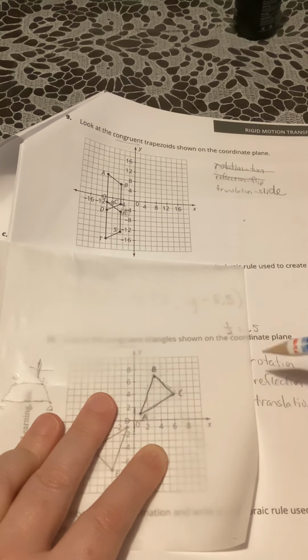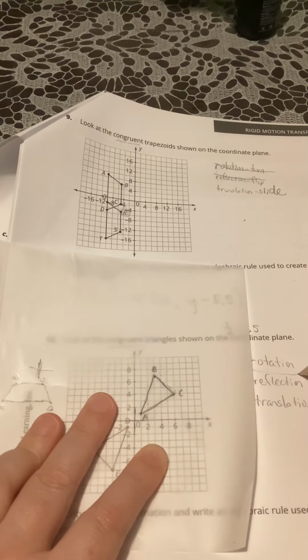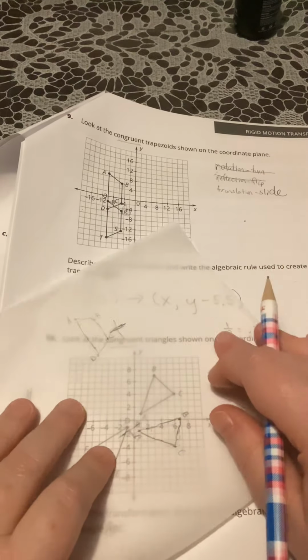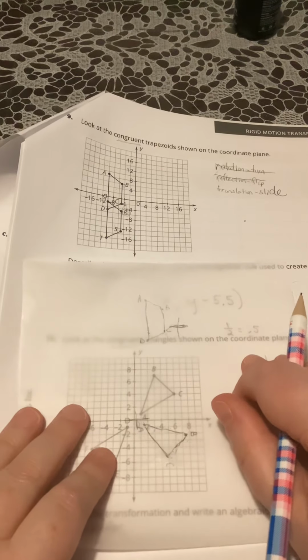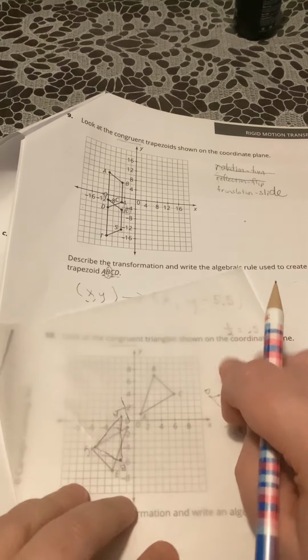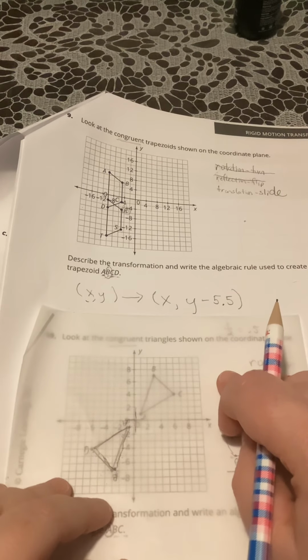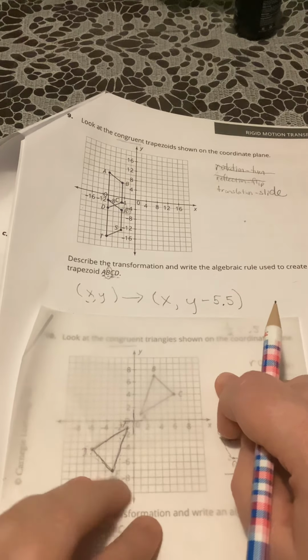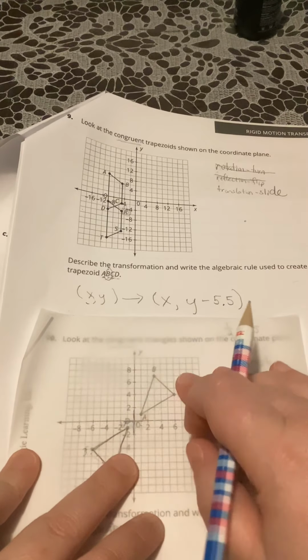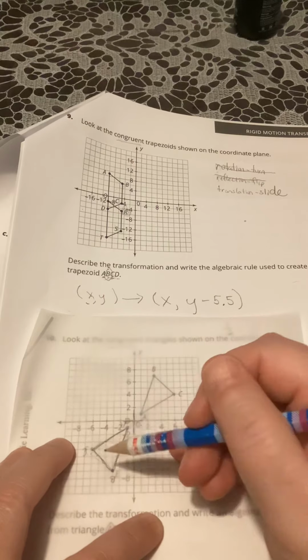There we go. And then I'm going to test to see if it's a rotation. Okay? So I'm just going to rotate it. There's a 90-degree rotation. There's a 180-degree rotation. Okay, so this could be right, but I need to make sure that my coordinates match.